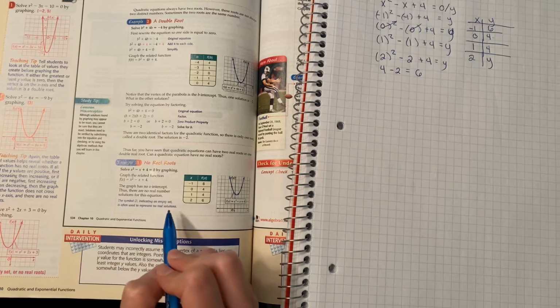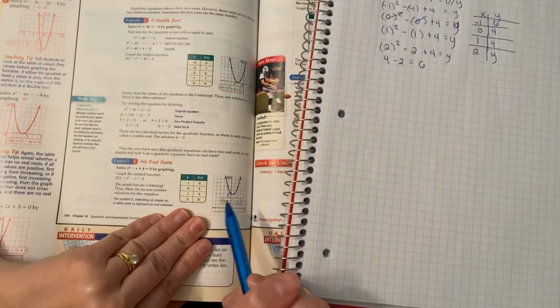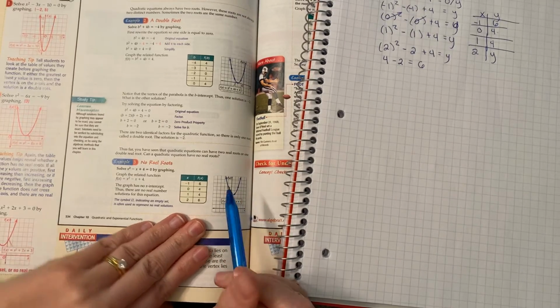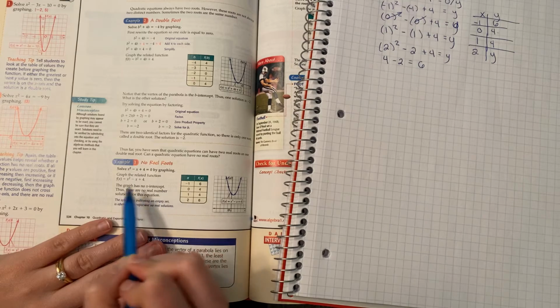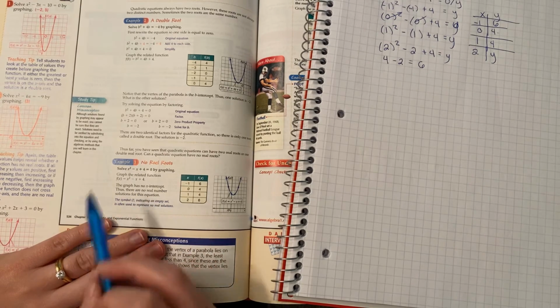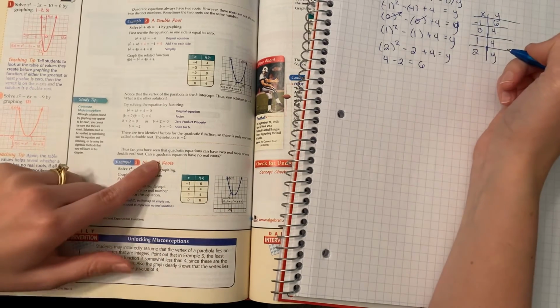And you notice in your graph, if you're looking in your book as well, that there is no x-intercept. This particular graph does not hit your x-intercept at all. It's too far up on your y. The graph has no x-intercept, thus there are no real number solutions for this equation. The symbol open set indicates it's an empty set. So there are no real roots.